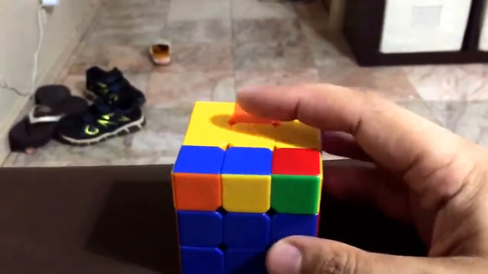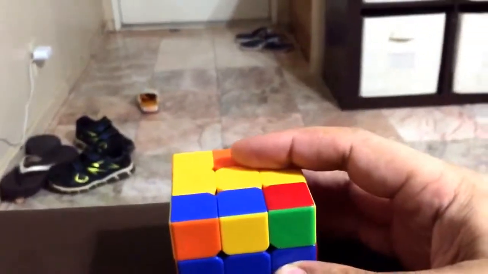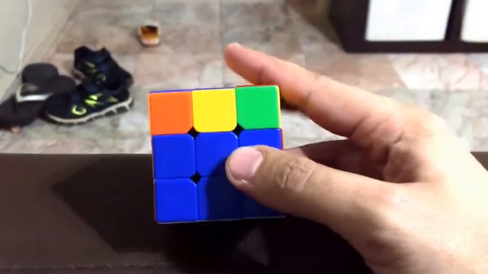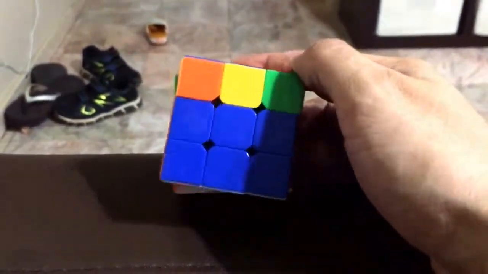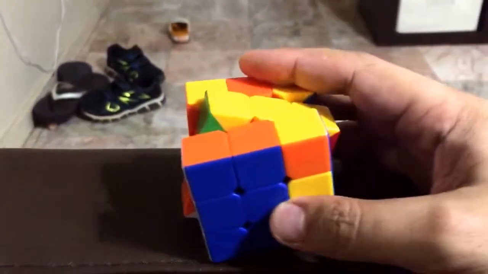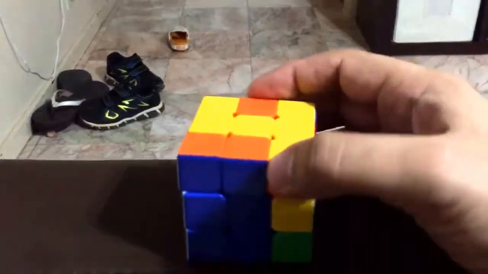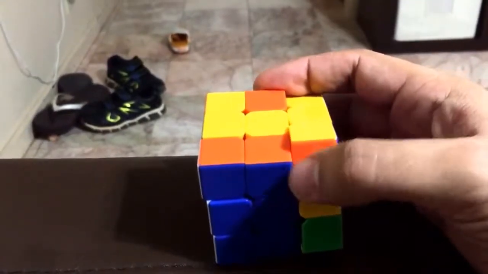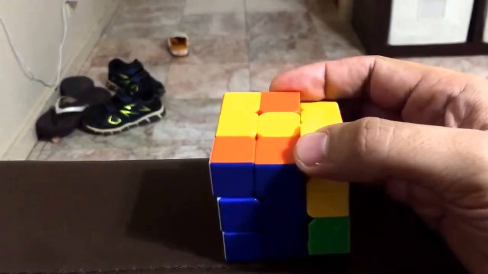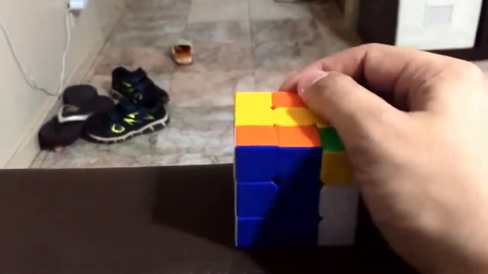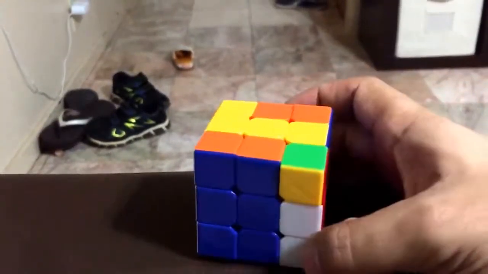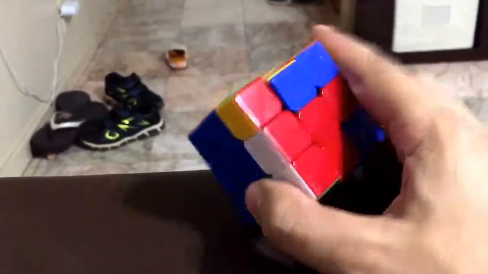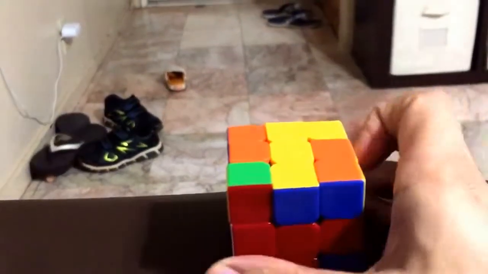Alright, so just make sure the yellow's on top, and then what you do is you rotate the face just this way, and then this one side this way. I'm trying to remember, it's been so long. See, I see the white ones here. Where's the other white? So this is how I'm going to be able to tell. It's all over the place now.